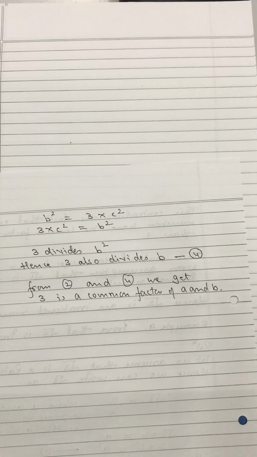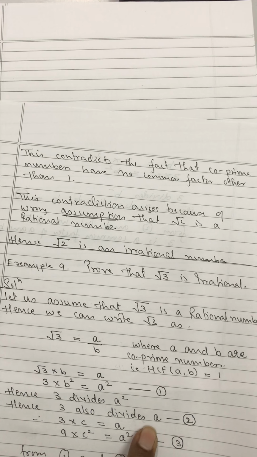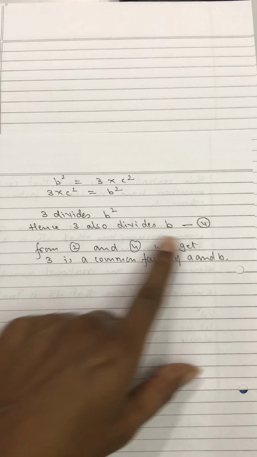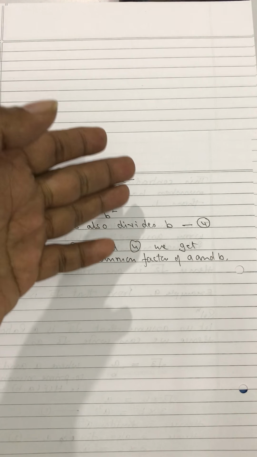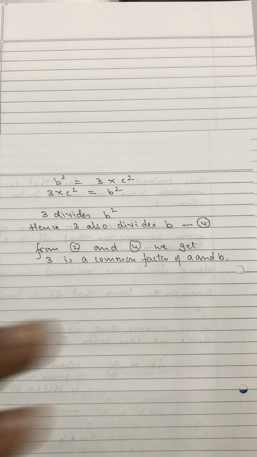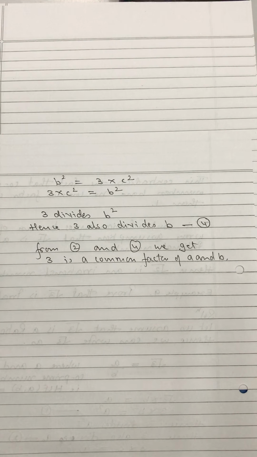Right? Are you understanding this? 3 is a common factor of A and B. Right? Because 3 is in 2 and 4. In 2 what we get? 3 divides A. 3 is a factor of A. And in 4 what do we get? 3 divides B. That means 3 is a factor of B. So 3 is a factor of A, 3 is a factor of B. That means 3 is a common factor of A and B.